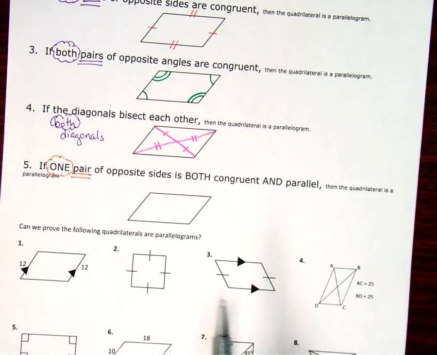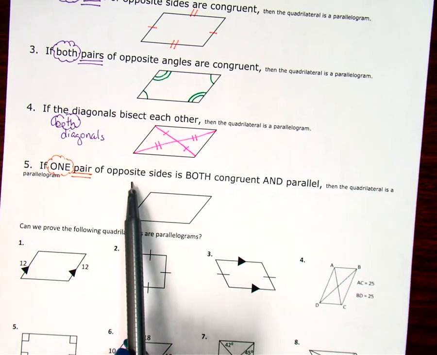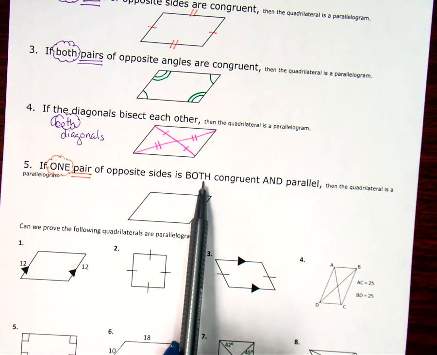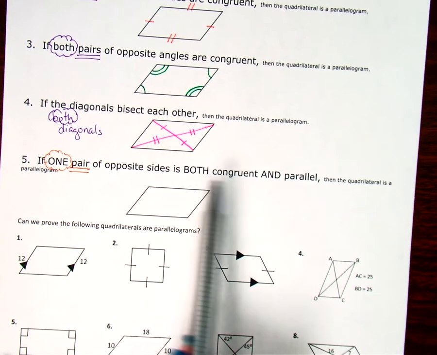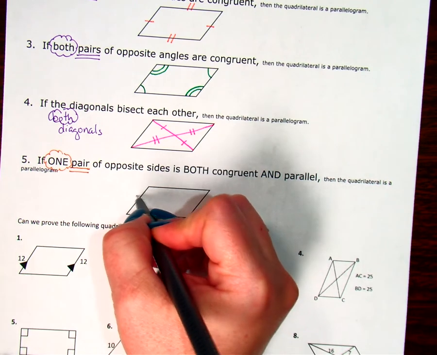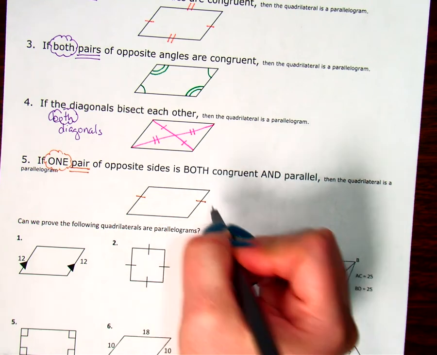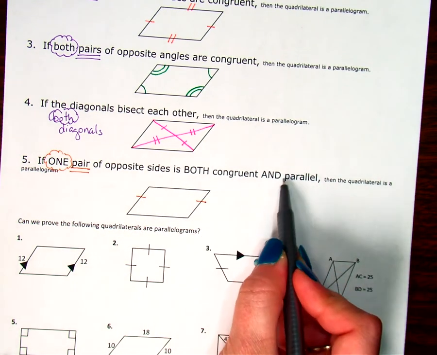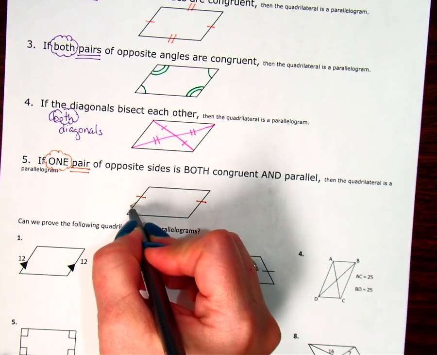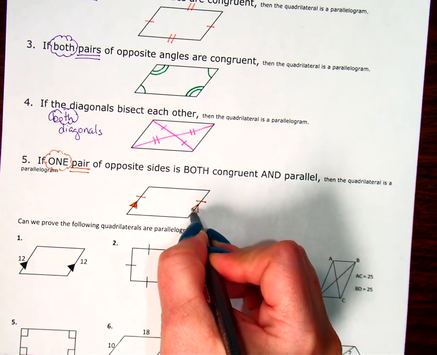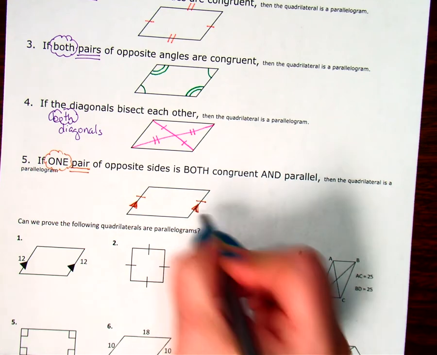Now we have one pair of opposite sides, and it's going to do 2 things. They're going to be congruent, which means you would have tick marks, or if it's on a graph, you could use the distance formula to figure out how long they were. And they're going to be parallel, which means they would need to have the same slope on a graph, or it needs to be marked for you in the picture or given to you in the directions.